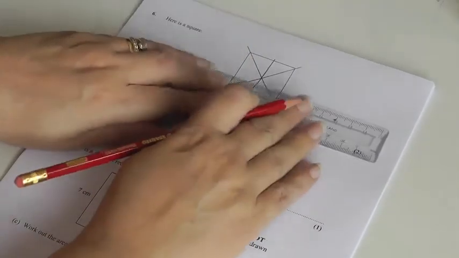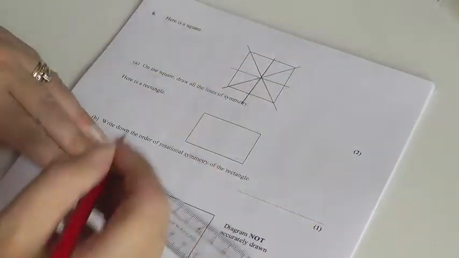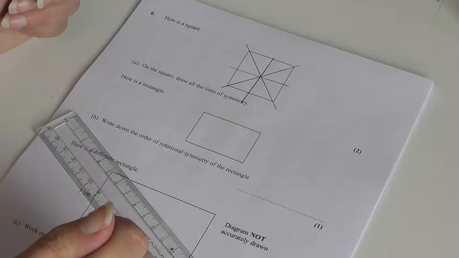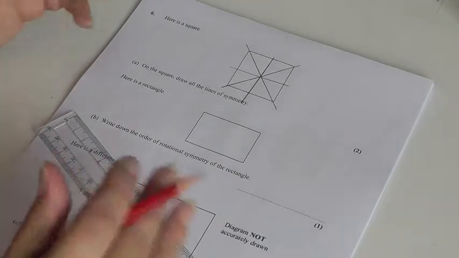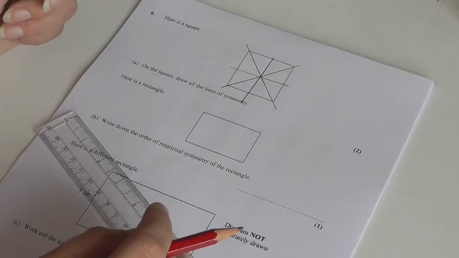And then there are ones that run vertically and horizontally. Each of these lines would cut the shape exactly in half, or you'd be able to fold it in half along them. You are allowed tracing paper in the exam, so you could trace a square and then practice folding it to be doubly sure.